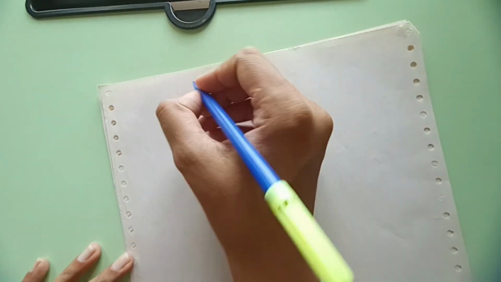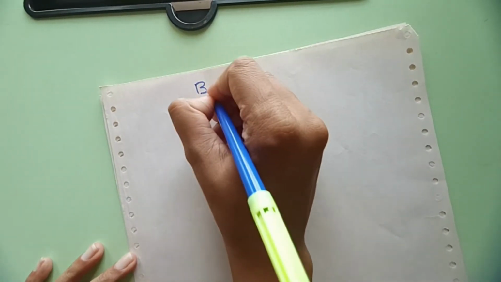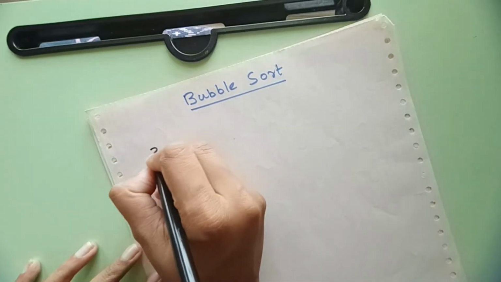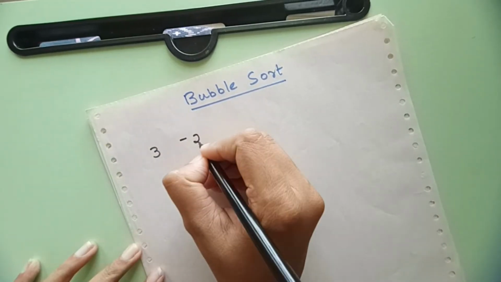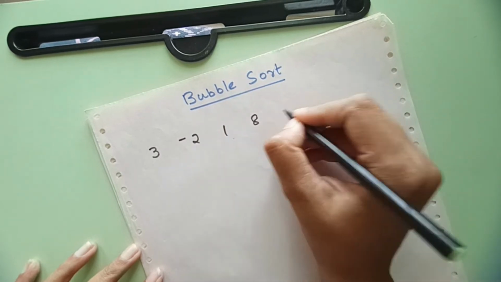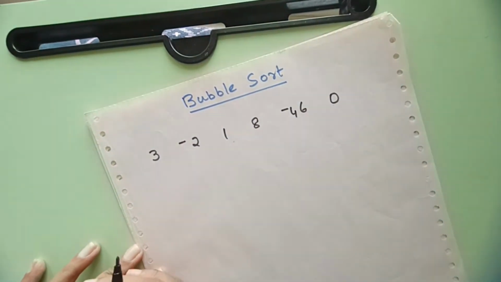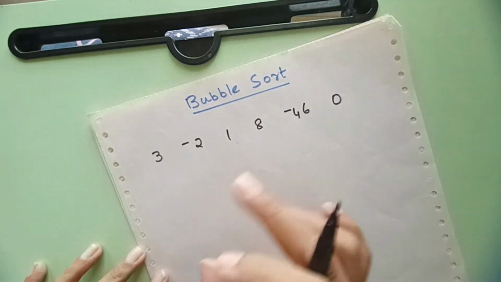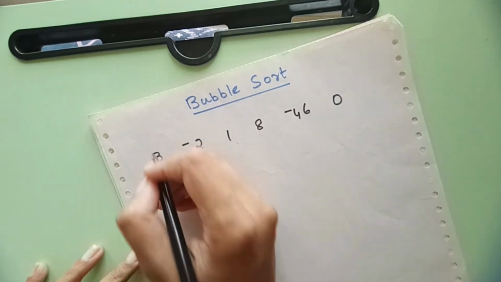In this session, we will see how to do bubble sort. So let's directly start with an example. So let's consider this data. These data are stored in an array.